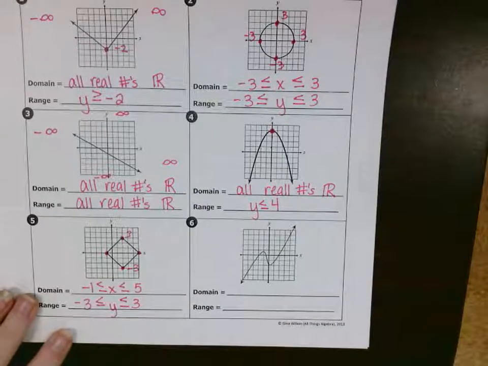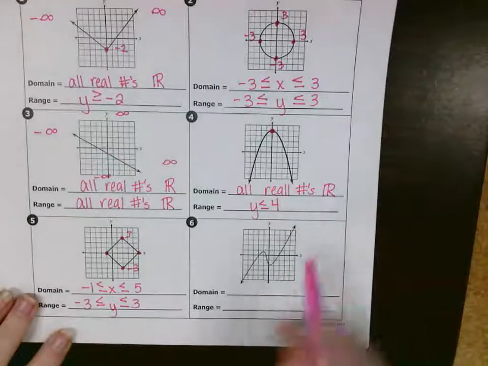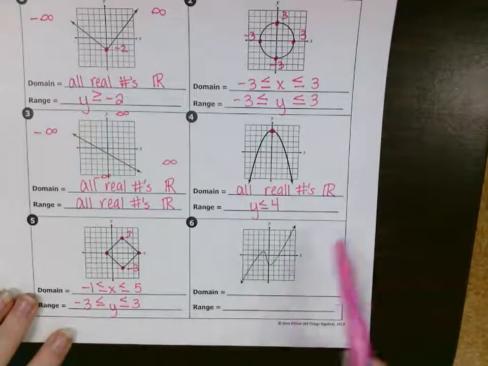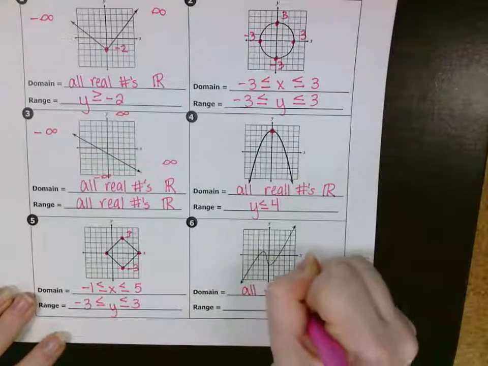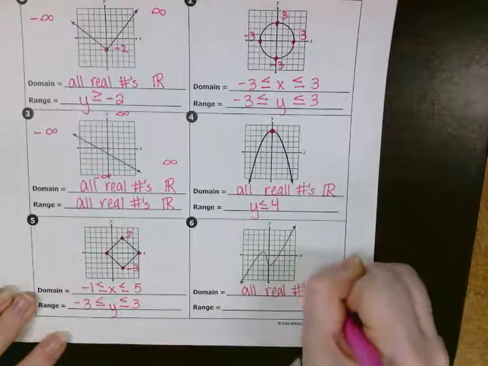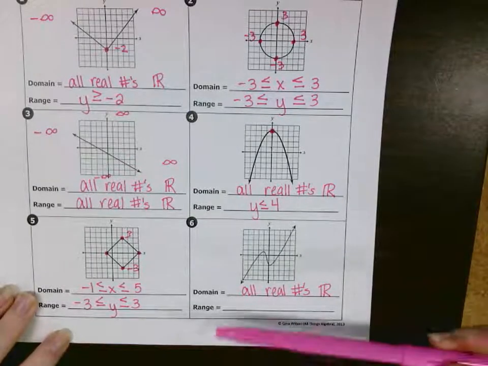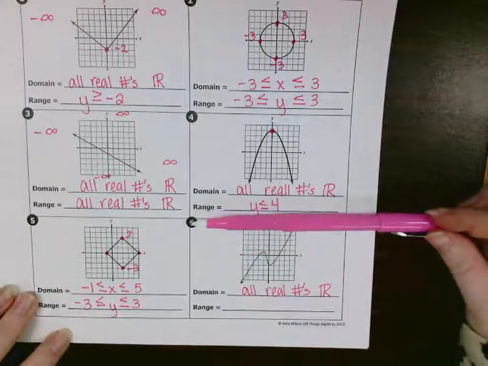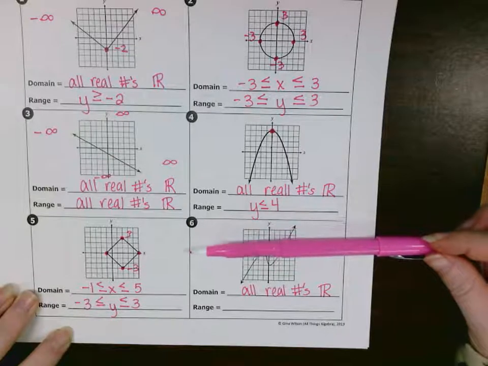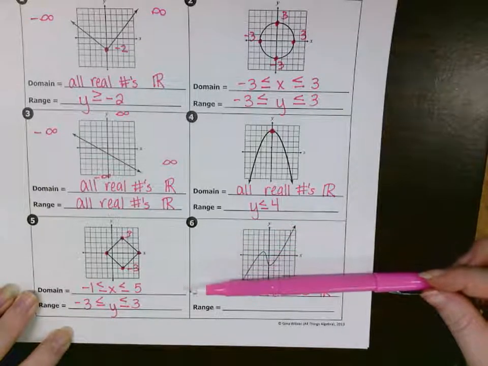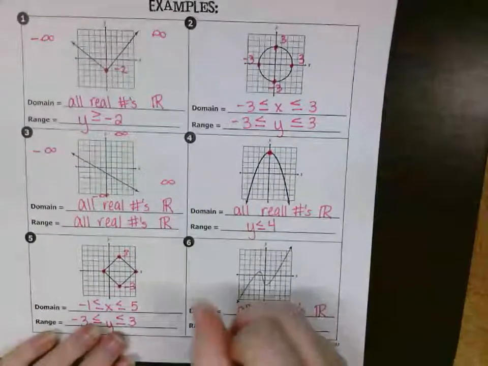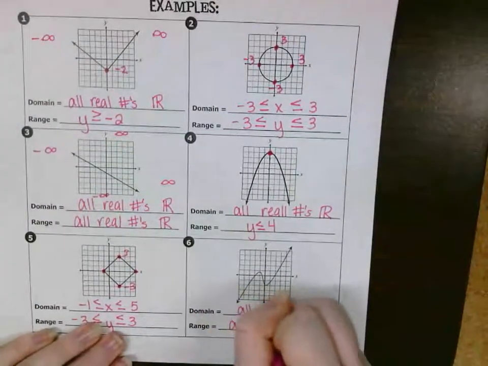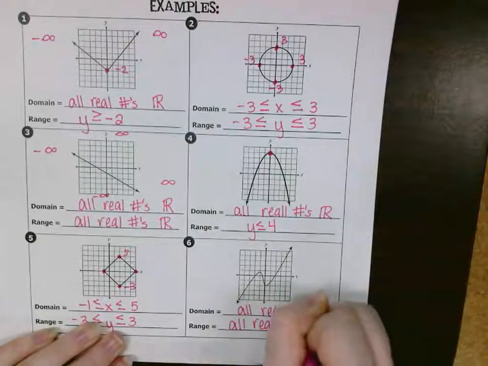On number 6, we have arrows again. So going left to right with our arrows is going to include all real numbers. And then our range, we're going to start at the top. We're going to go down. And it's going to go up forever and down forever. So this also includes all real numbers.